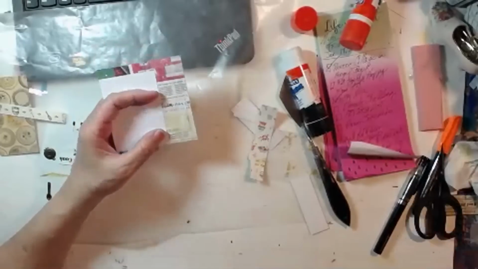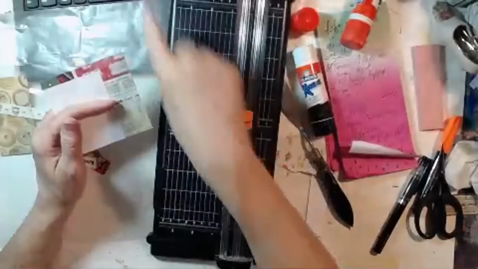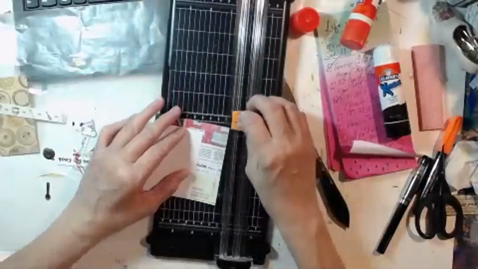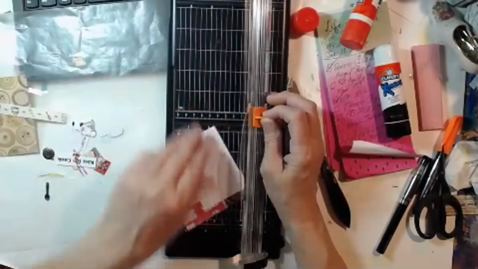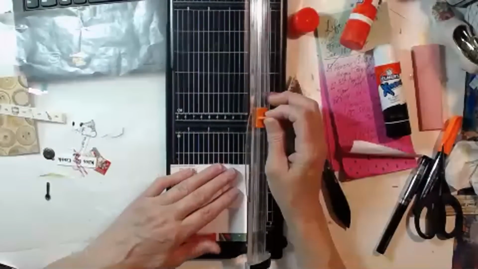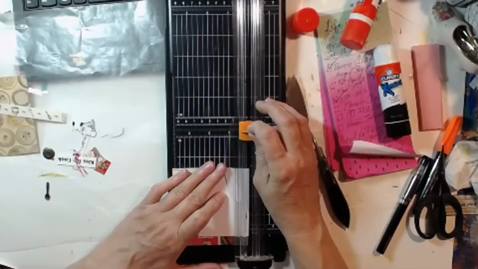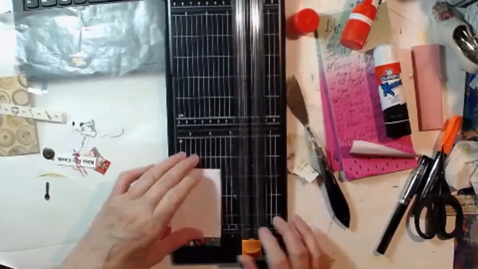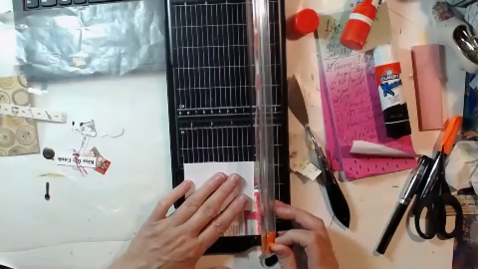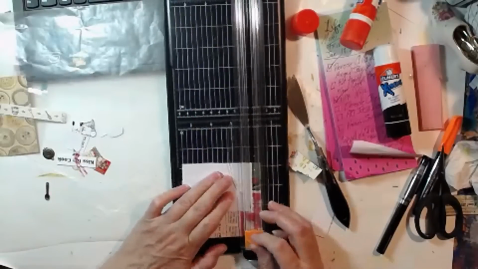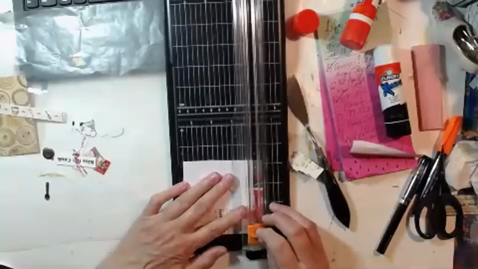And let's see, I think I'll use the trimmer on this. See, my laptop gets in the way here. Let's use the trimmer. Let's trim this little bit off if I can. Can I trim that little bit off? Yes. And we're going to trim the bottom off. I'm going to make an ATC tonight. I want to start using my Happy Mail. And this is just a small project.